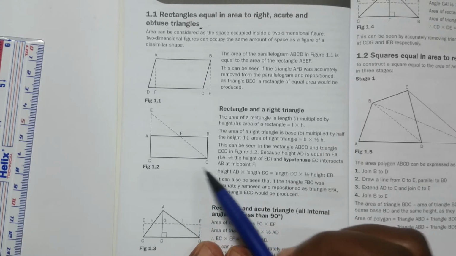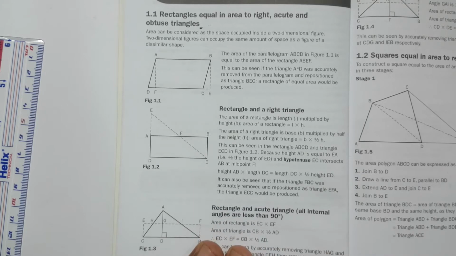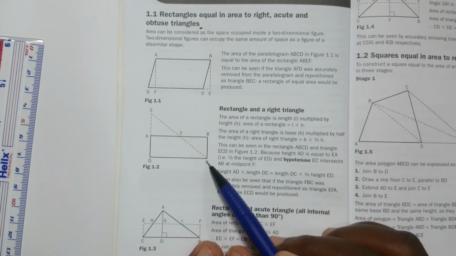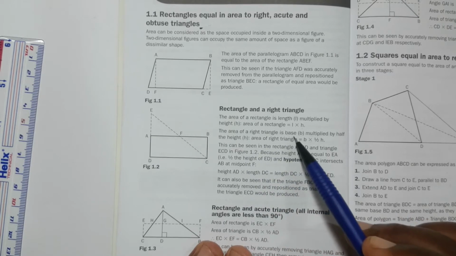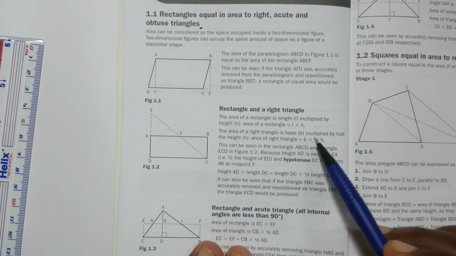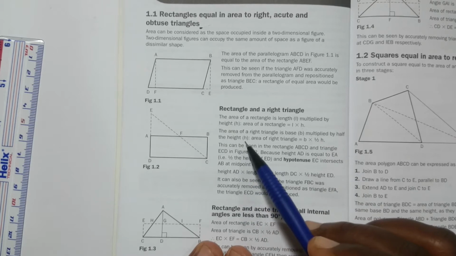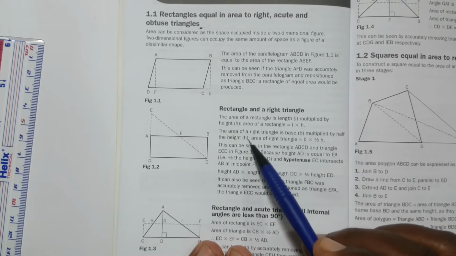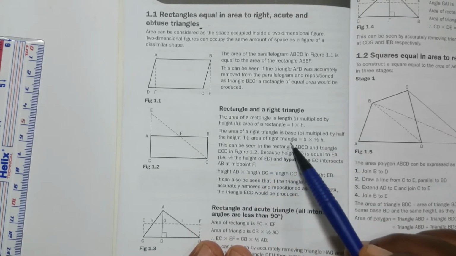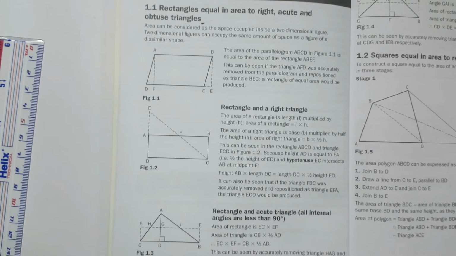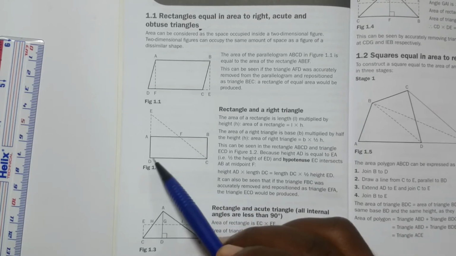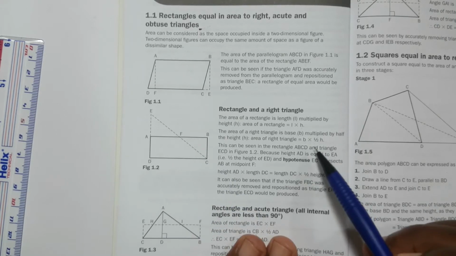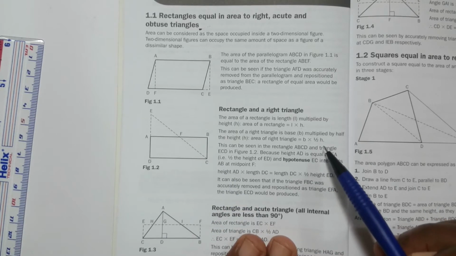It's usually horizontal, but it can be diagonal. The bottom of the triangle is BC, and the area of the triangle is the base multiplied by half of the height. So the area is B, the length of DC, multiplied by half of the height.